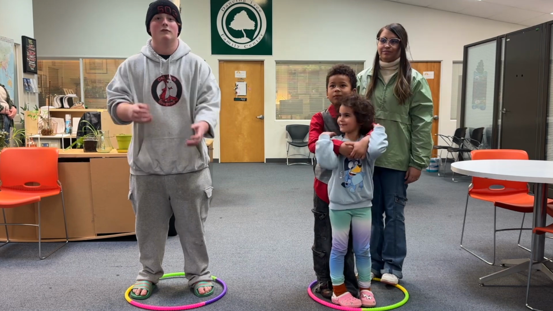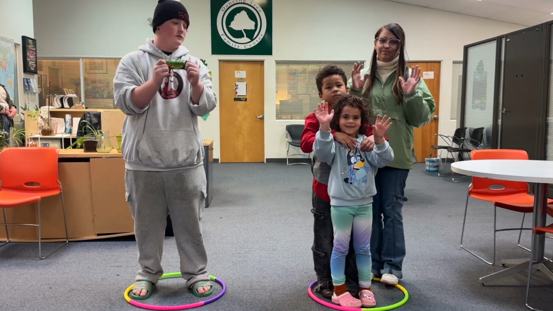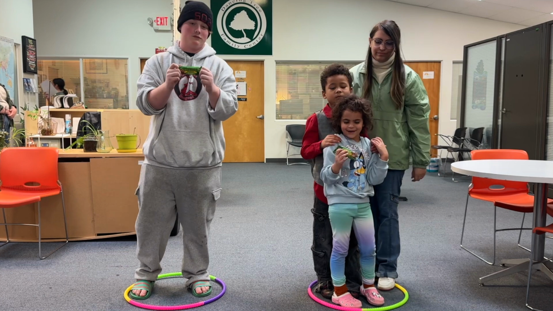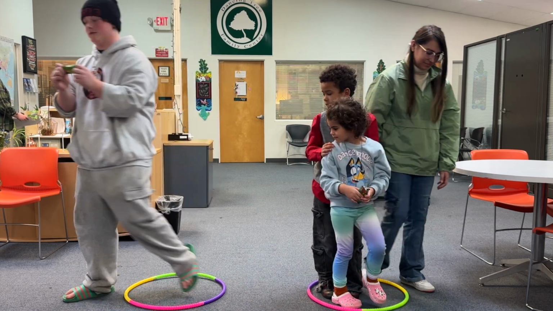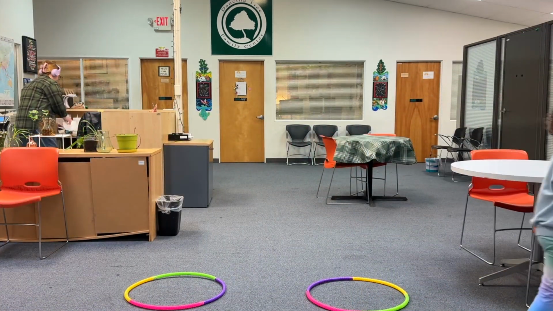Give the first student a granola bar. No, they can't eat it. And give the second granola bar to the group of 3 students. Ask the students which habitat they would rather live in: the one with plenty of food per organism, or the one with less.